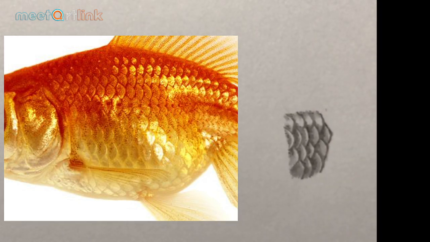You see? And that's how you can do little by little these textures that are gonna give your animal a sense of realism.